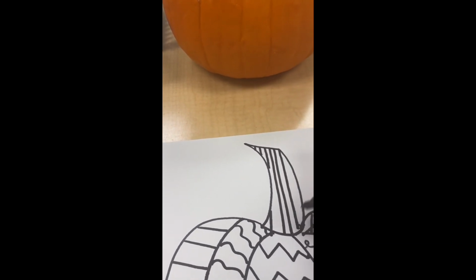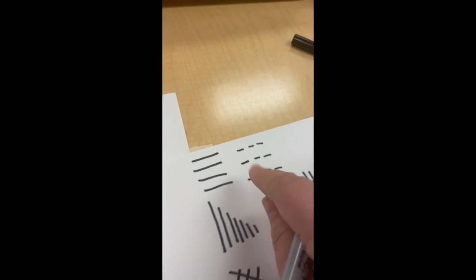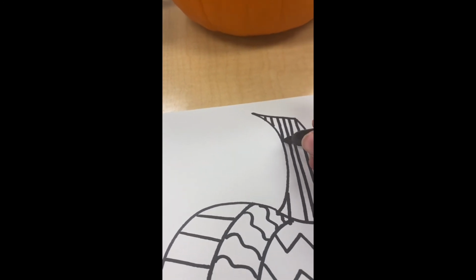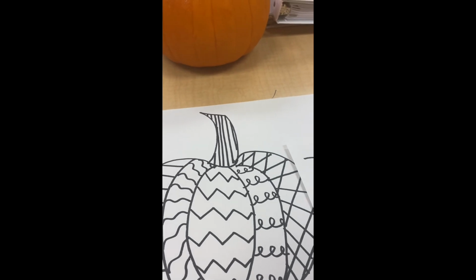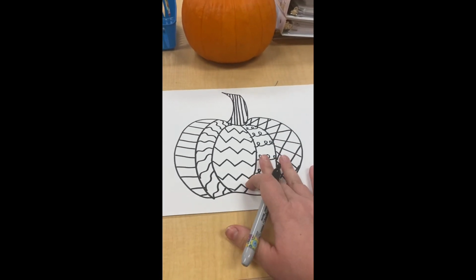Now remember how I made patterns with it also? This is a pattern because I'm repeating it, but you know how we did it this way? You could do it that way. Could we also do dashes going down like that? Of course. So there's lots of different options, and I think I want this one to go down there. That makes me feel better. All right. Look at our pumpkin. Look at all those patterns.